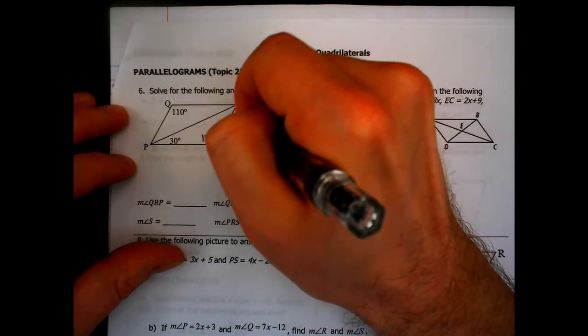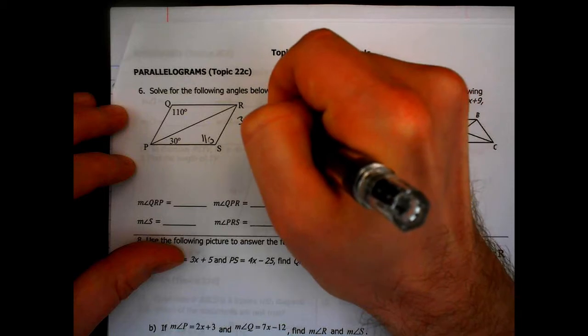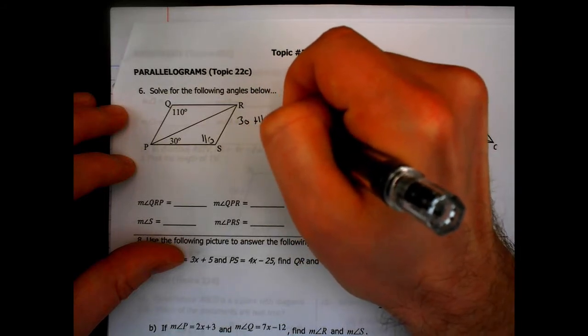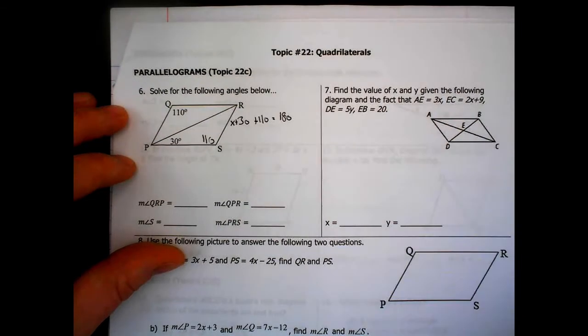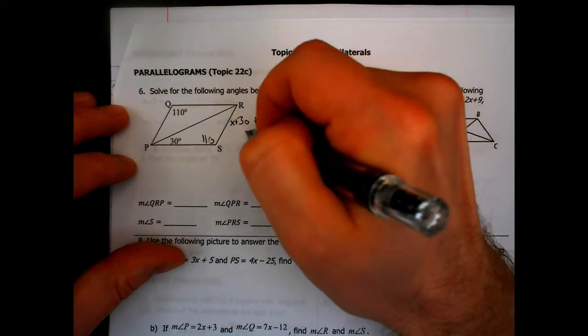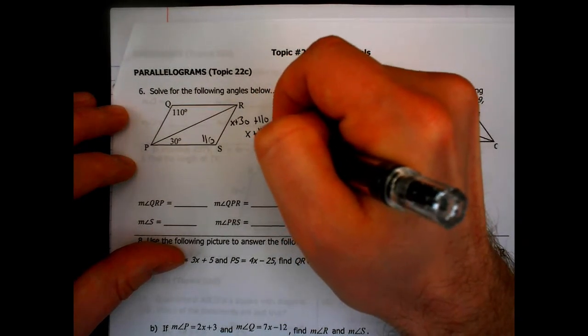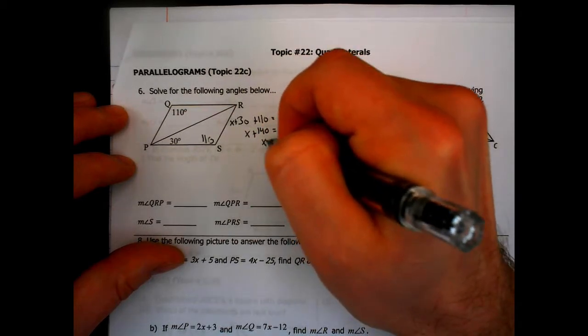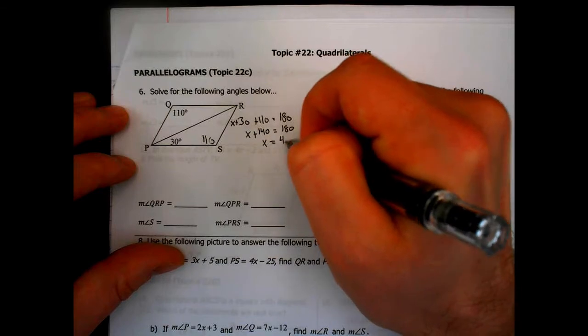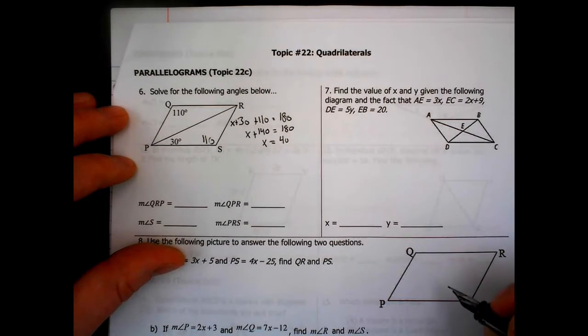So that's going to be 30 plus 110 equals 180 plus that missing angle. Combine my like terms. That's going to be x plus 140 equals 180. Subtract it off, and that's going to give me 40 for that other angle in the triangle.